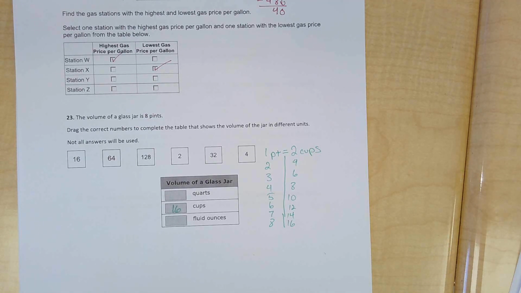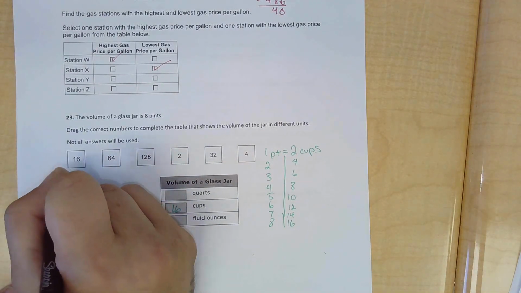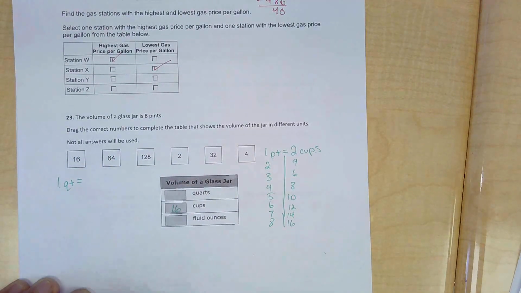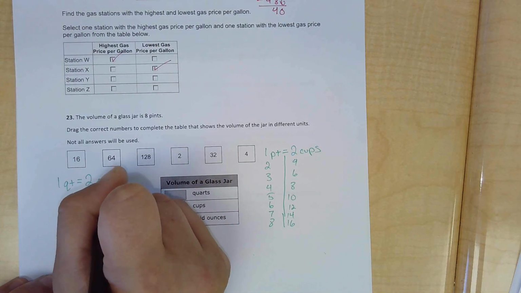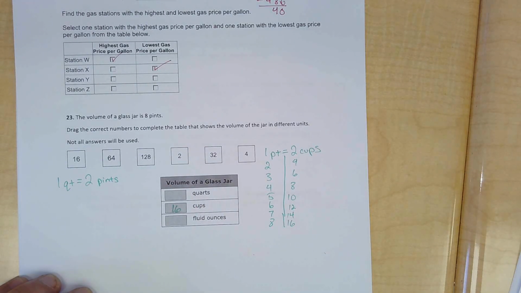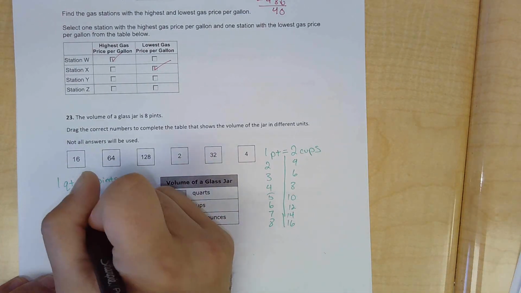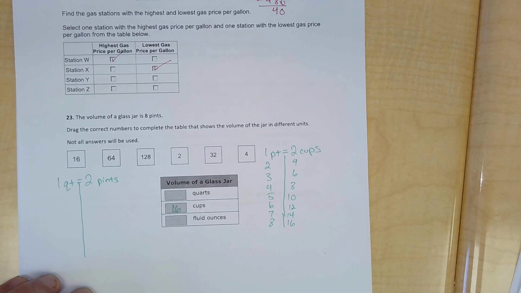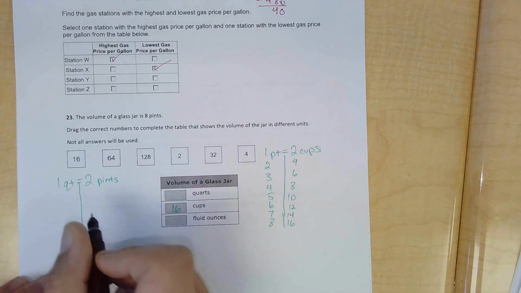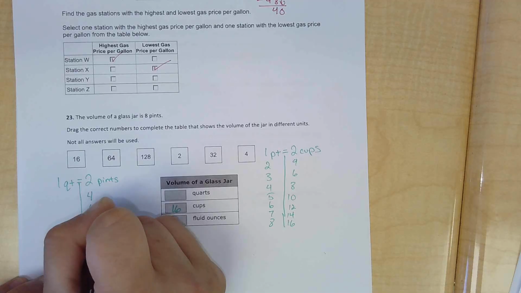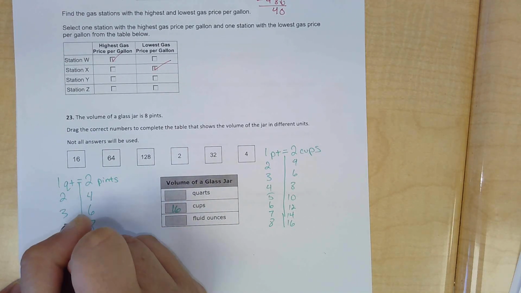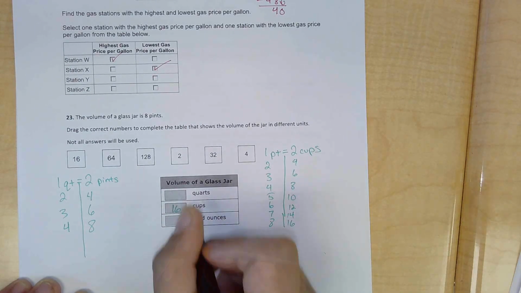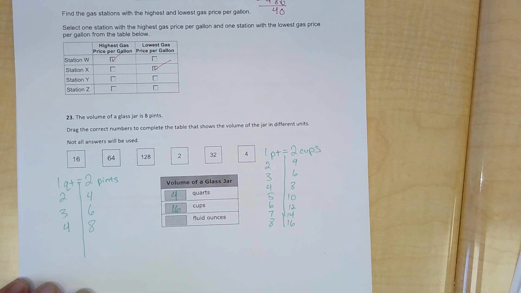All right. Now we need to figure out quarts. Okay, we can figure out quarts. One quart equals 2 pints. So again, we can make a little list. We have 8 pints, so that should be 2, 4, 6, 8, and 2, 3, 4. So 4 quarts equals 8 pints.